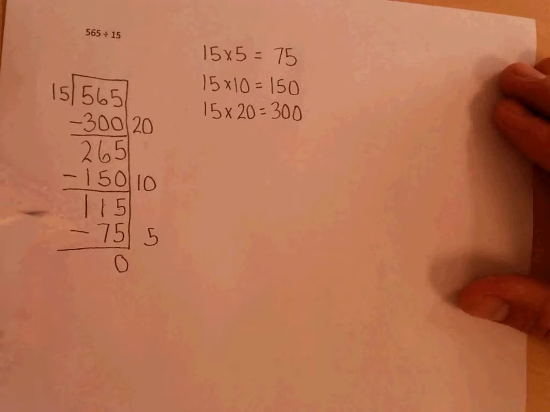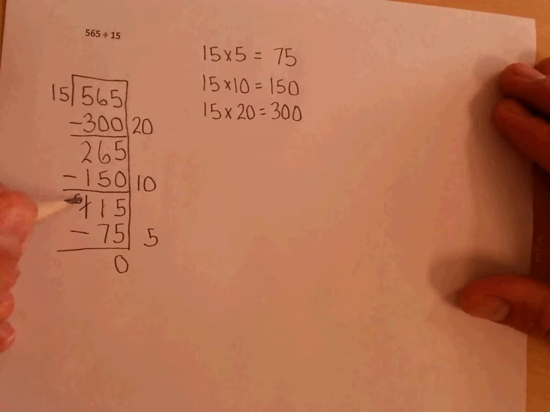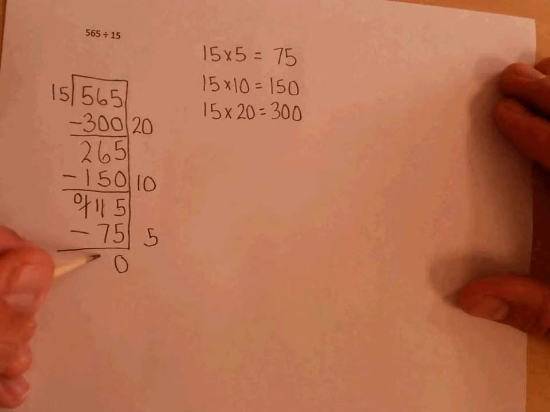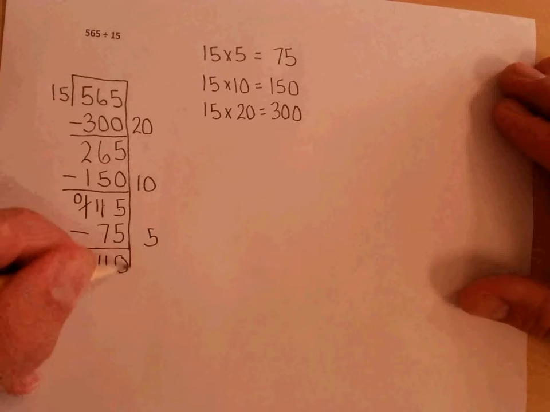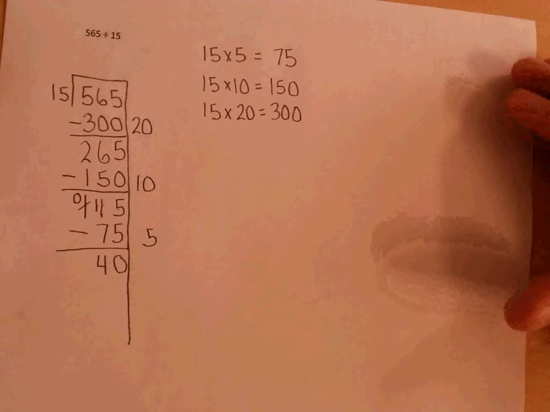I can't go 1 minus 7, so I need to borrow from the hundreds place. I'm going to make that a 0, bring over 100, and make this 11. 11 minus 7 is 4. So now I have 40.